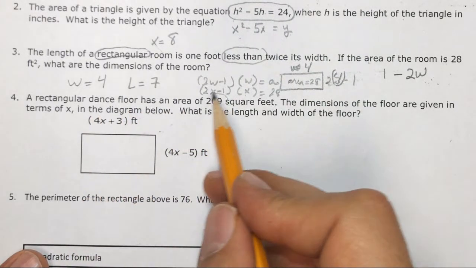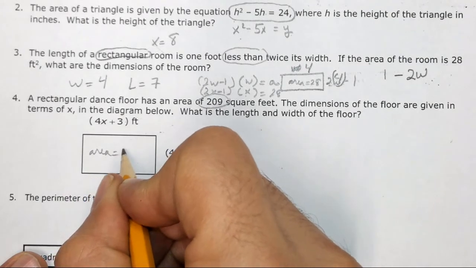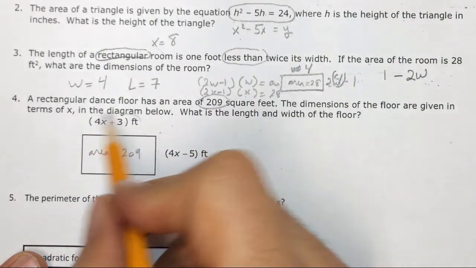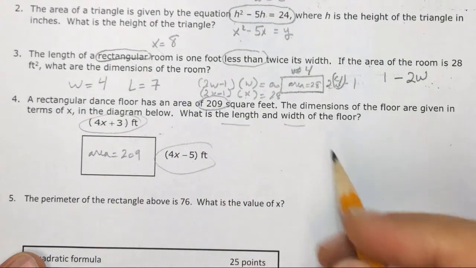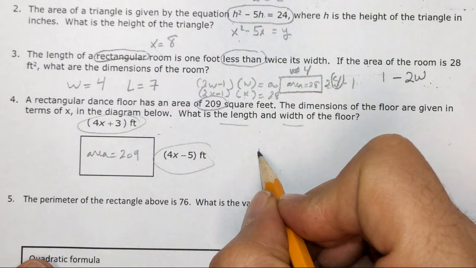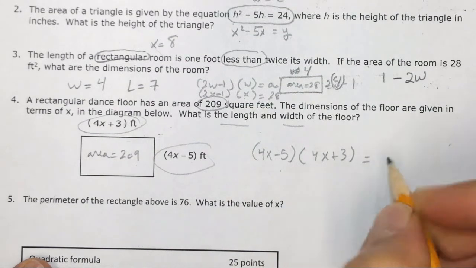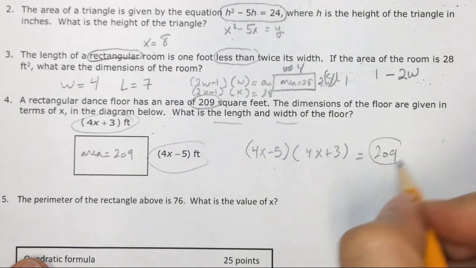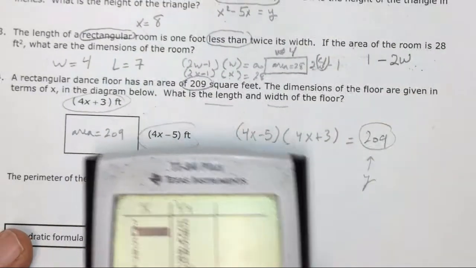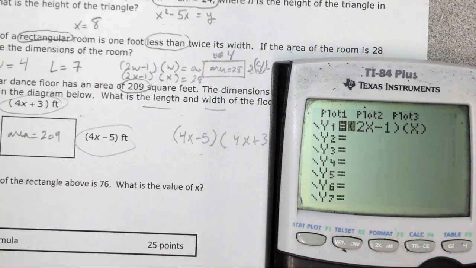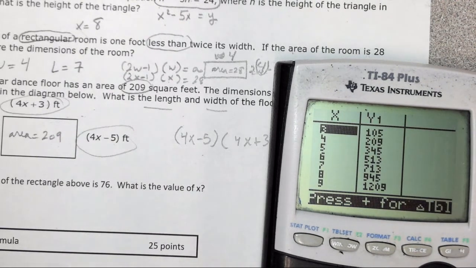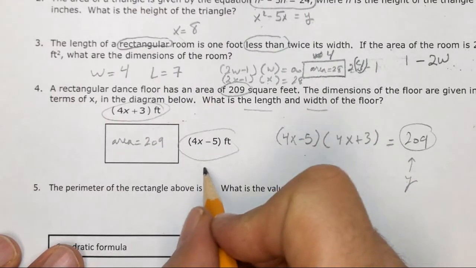Let's try it again. The rectangle of Dan's floor has an area of 209. The dimensions are given. What is the length? What is the width? Again, this is the exact same thing as this one. You already have the length, which is 4x minus 5, and length times width equals the area. So again, we just look for this in the Y. Take out your calculators. Y equals 4x minus 5 times 4x plus 3. You go to your table, and we're looking for 209. And again, it's 4. So now we know that x equals 4.